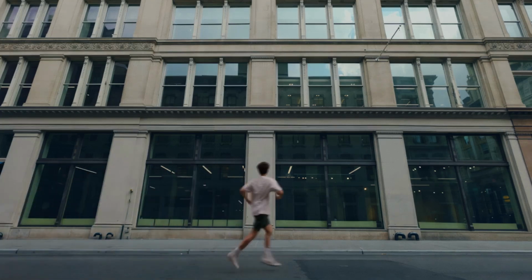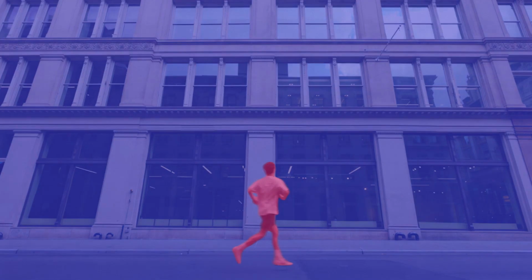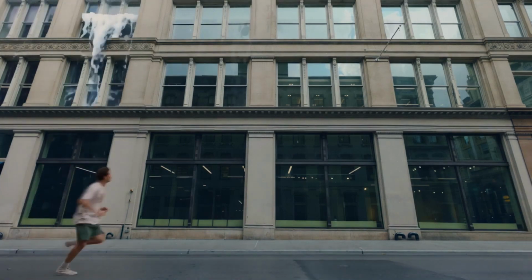Another great feature available on Runway is generative visual effects. This allows you to add visual effects based on the prompts.